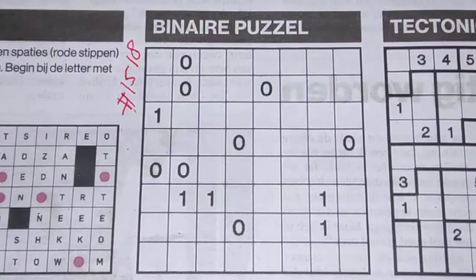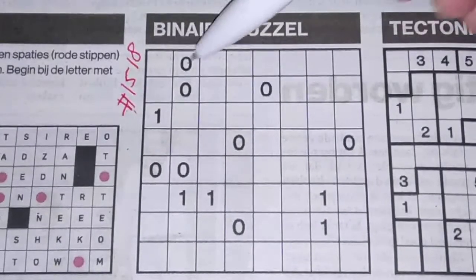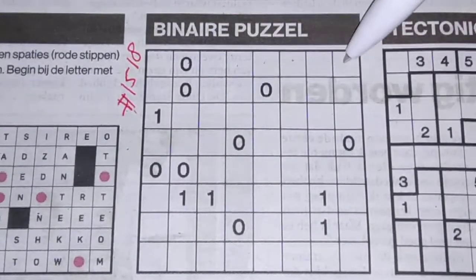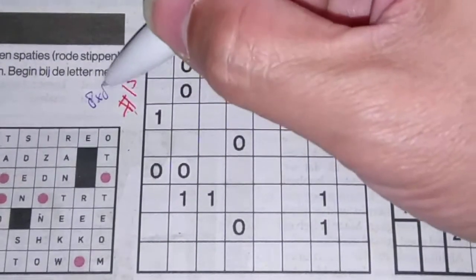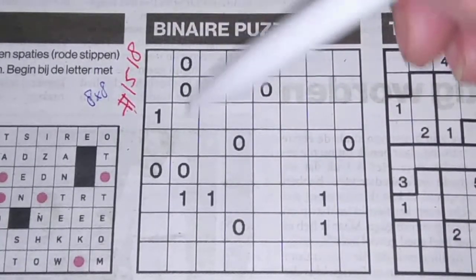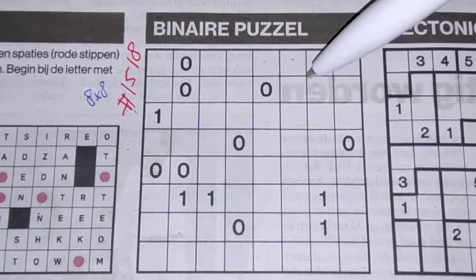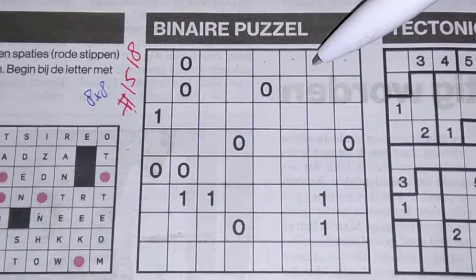Yes, 8. And what kind of binary puzzle is this? 1, 2, 3, 4, 5, 6, 7, 8. It's an 8 by 8 binary puzzle. That means in a column or in a row there are always 4 O's and 4 1's.